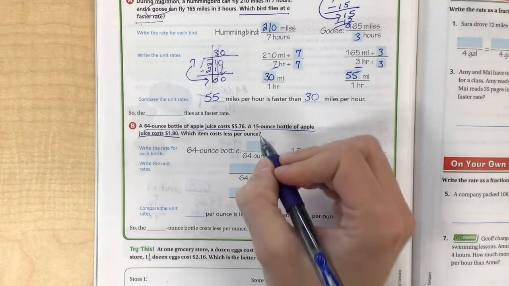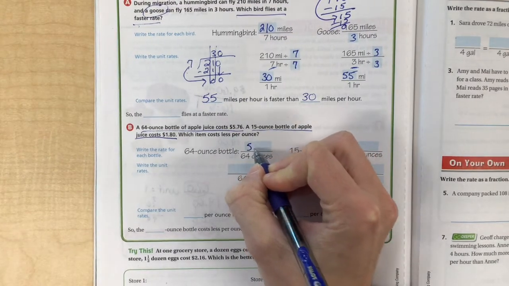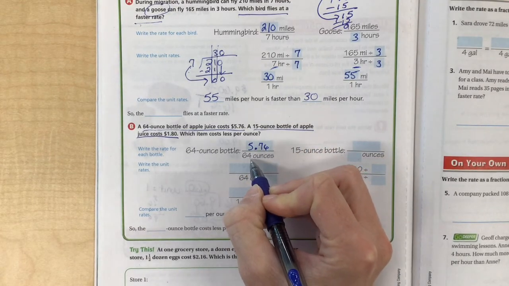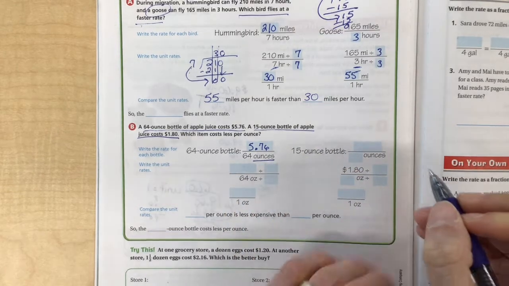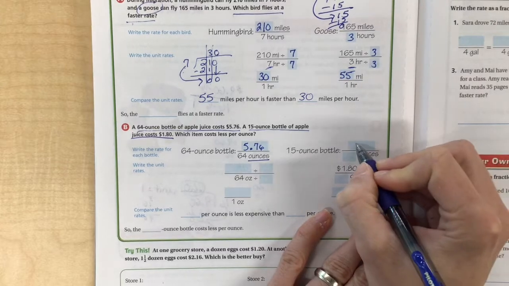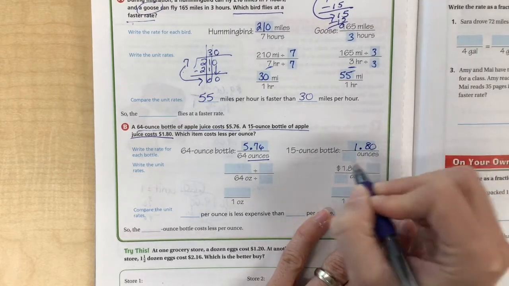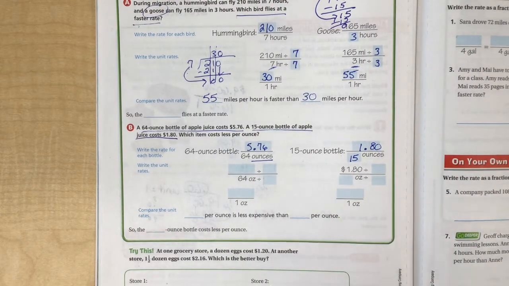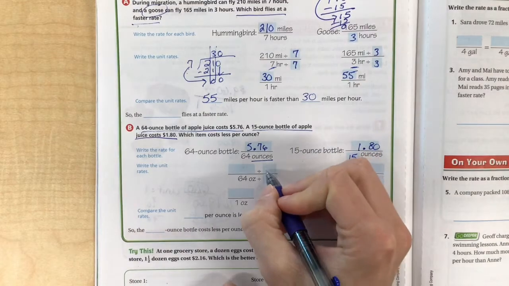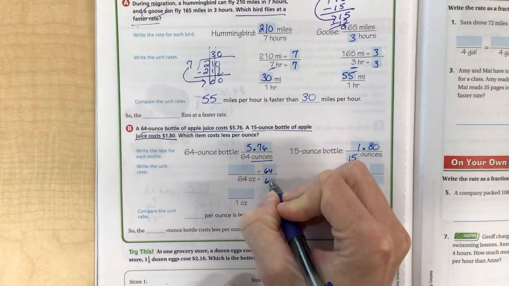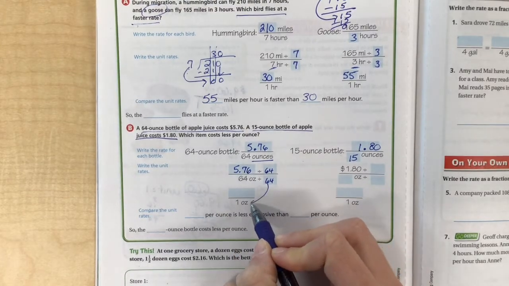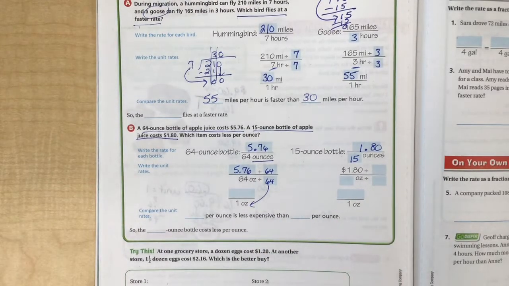So by doing that, I'm going to say, okay, it's $5.76 for 64 ounces. And remember, my money is going to go on the top, and my denominator is going to be whatever I have, which is ounces in this case. The 15-ounce bottle is $1.80 and 15 ounces. So I need to figure out how much is in 1 ounce. In order to do that, I need to divide by 64 on both my top and bottom. Obviously, my bottom, I'm going to end up with 1, because that's the point. We're comparing to 1 ounce.